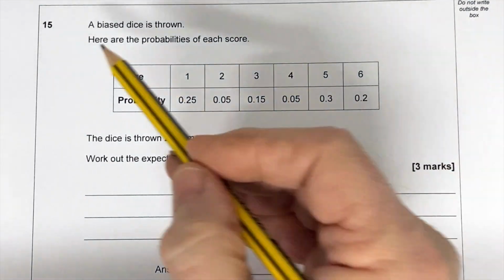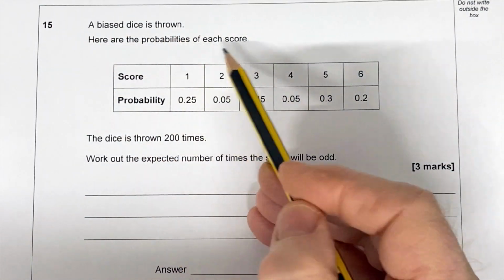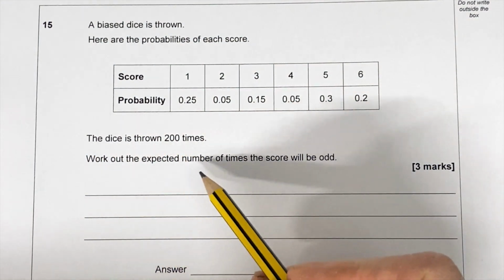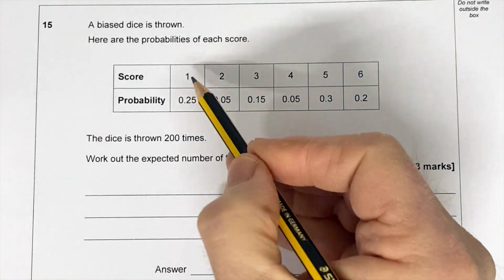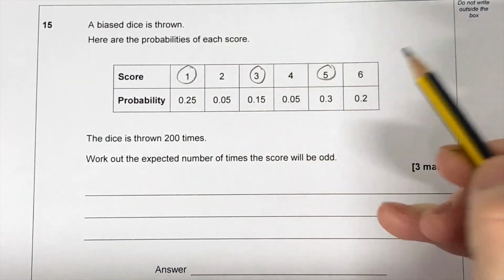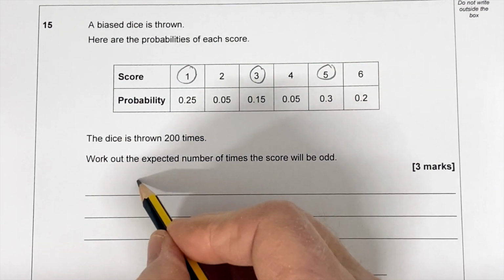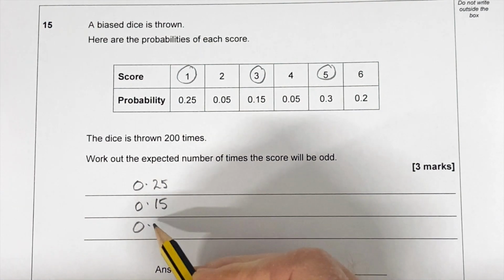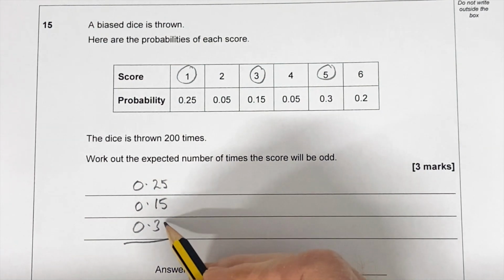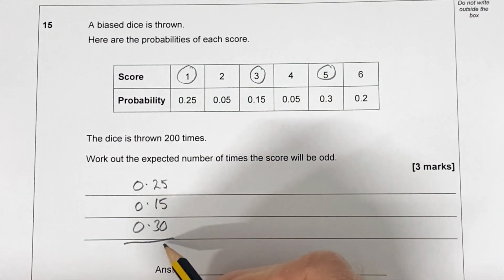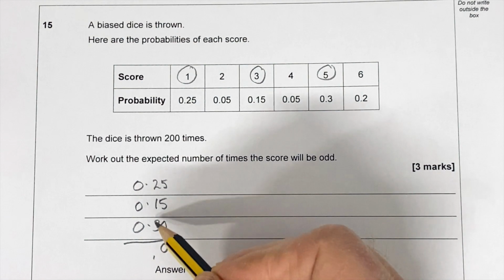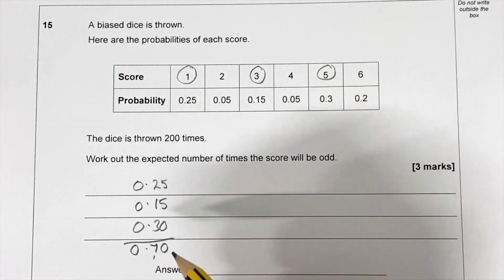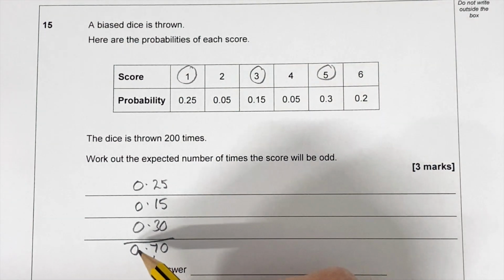Question 15. A biased dice is thrown. Here are the probabilities of each score. The dice is thrown 200 times. Work out the expected number of times the score will be odd. So odd numbers are 1, 3, and 5. So if we add up those three, 0.25, 0.15, and 0.3, just add those up. Put a 0 there if it's easier. 5 add 5, a 0 there, 1 there. 1 add 3 is 4, 5, 6, 7. So the probability of getting an odd number is 0.70, 0.7.